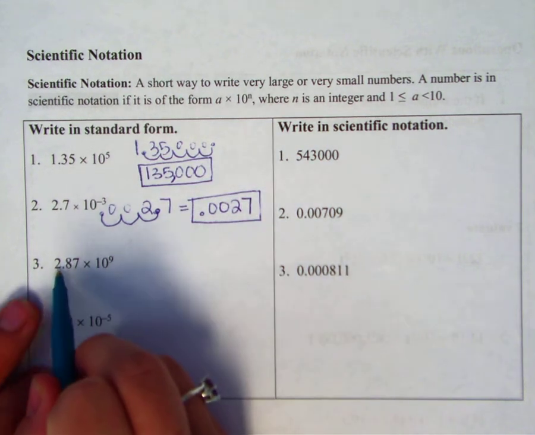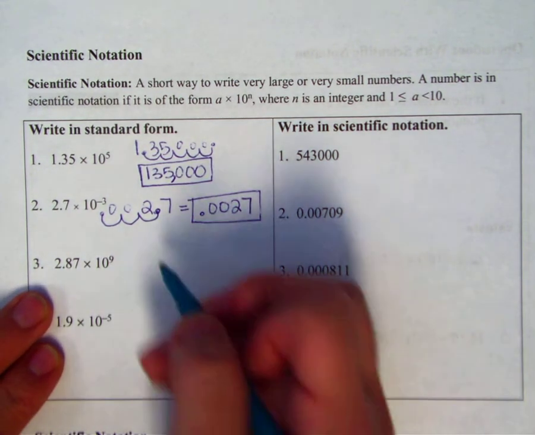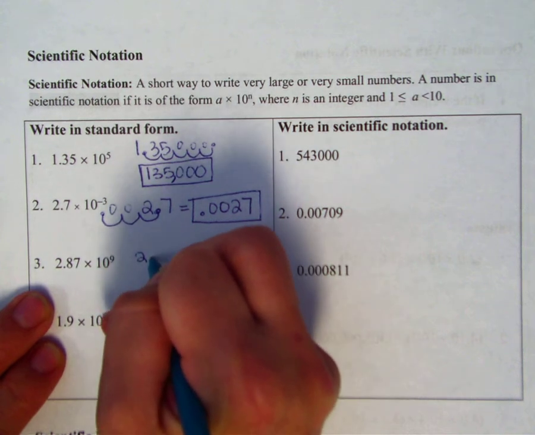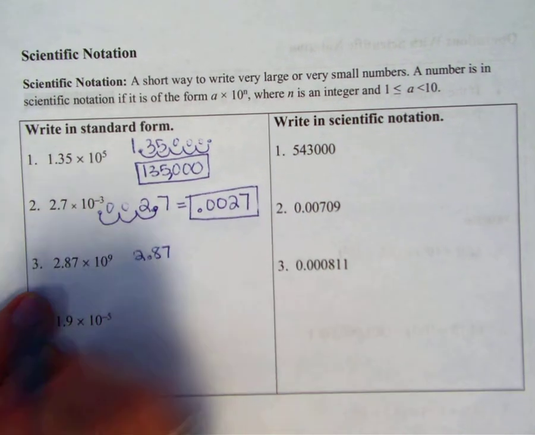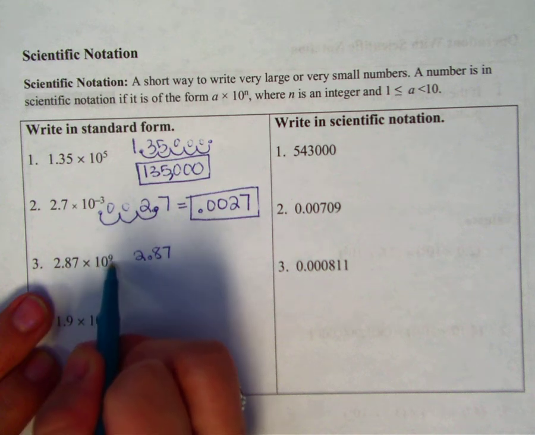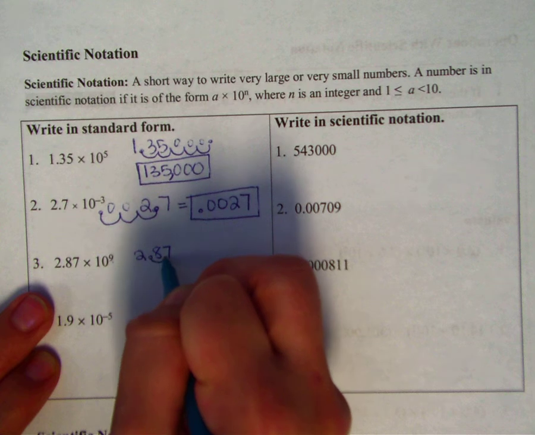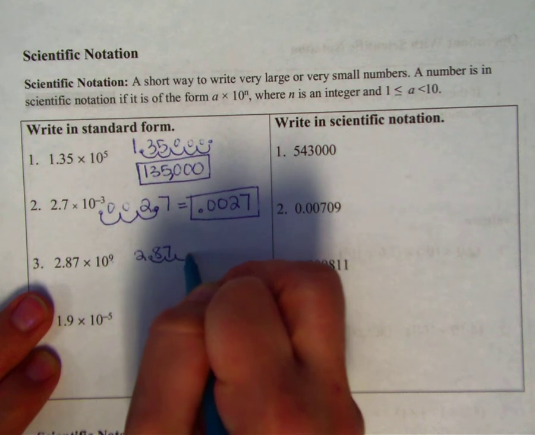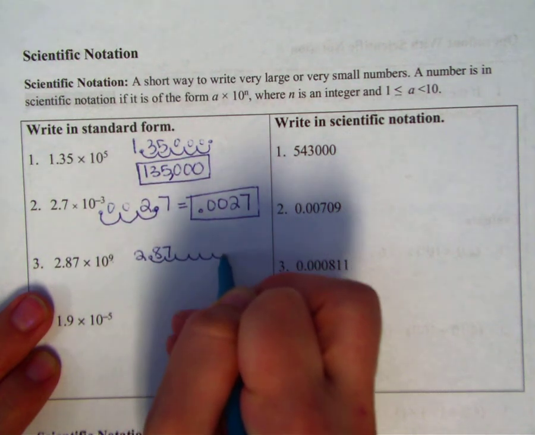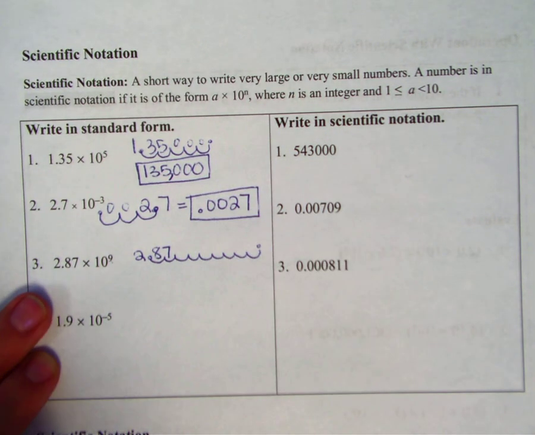Now we have 2.87 times 10 to the 9th. We actually have a pretty big exponent here. I'll start off with my 2.87, and I'm going to move my decimal 9 places, because I'm multiplying by 9 tens, to the right since it's positive. 1, 2, 3, 4, 5, 6, 7, 8, 9. That's a lot of spaces this time.